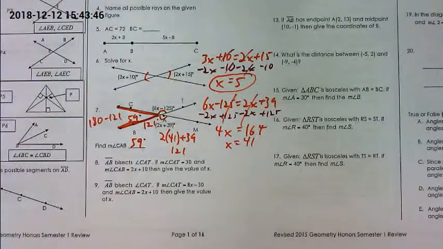So again, this question is hard because it asks you to do 3 basic things. You have to first find x, then you got to plug it in and solve for one angle, and then you have to use that angle to solve for another angle. So again, there's a lot of steps here. So you got to be careful. You got to make sure that you're answering the question that's being asked.